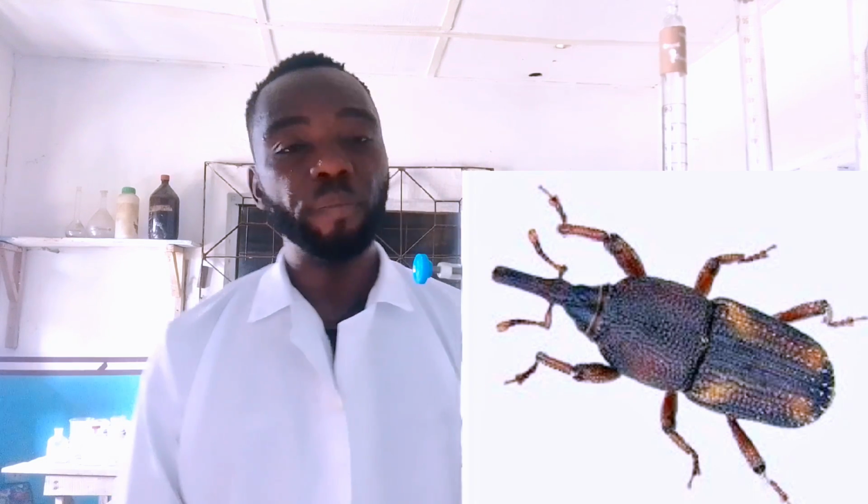Okay, now here let's take a look at specimen H. Under specimen H, we have maize weevils. So these maize weevils, what they attack is grains. That is maize. Okay, that's what they attack, maize. Now if you look at this, you will see the drawing of them.